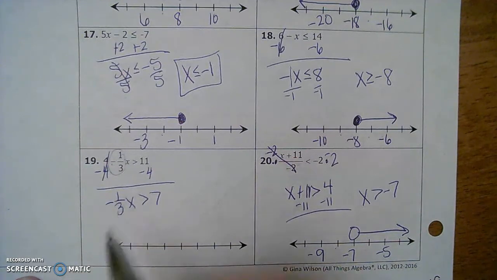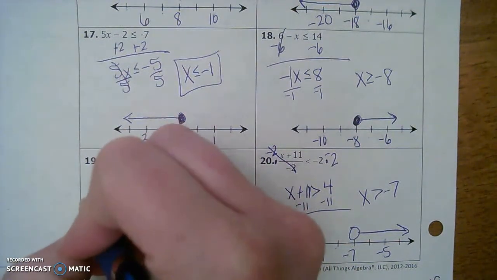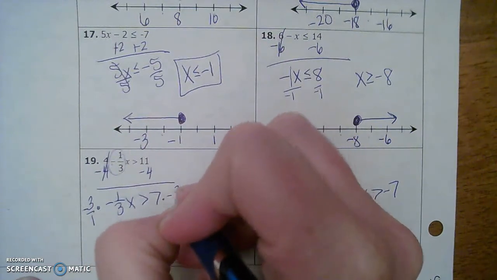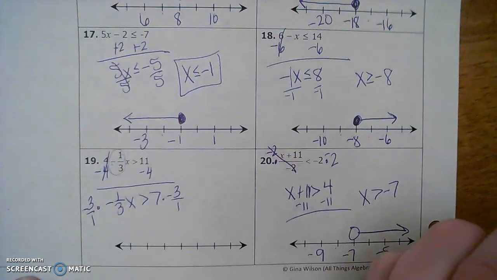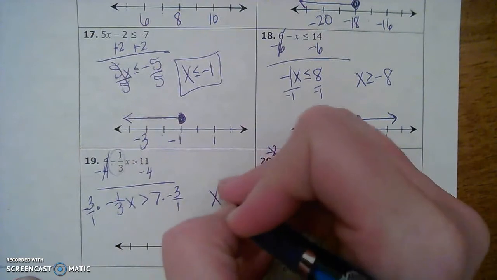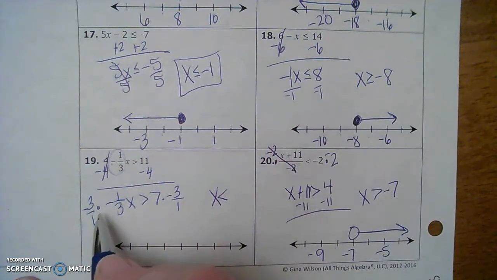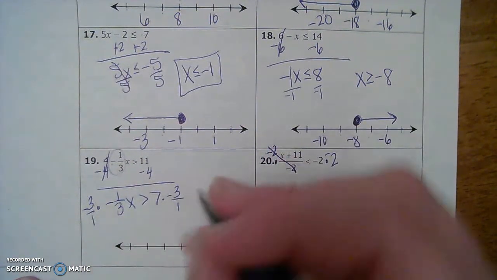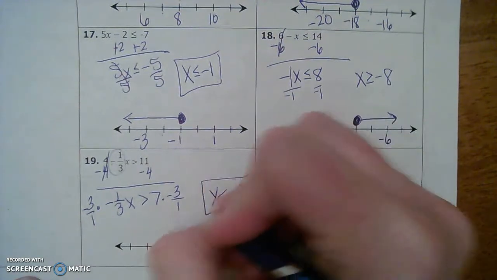To get rid of multiplying by -1/3, I need to multiply by -3/1, or again, you can just write that as -3. We do have to flip the sign this time because I multiplied by a negative. So x is less than -21.